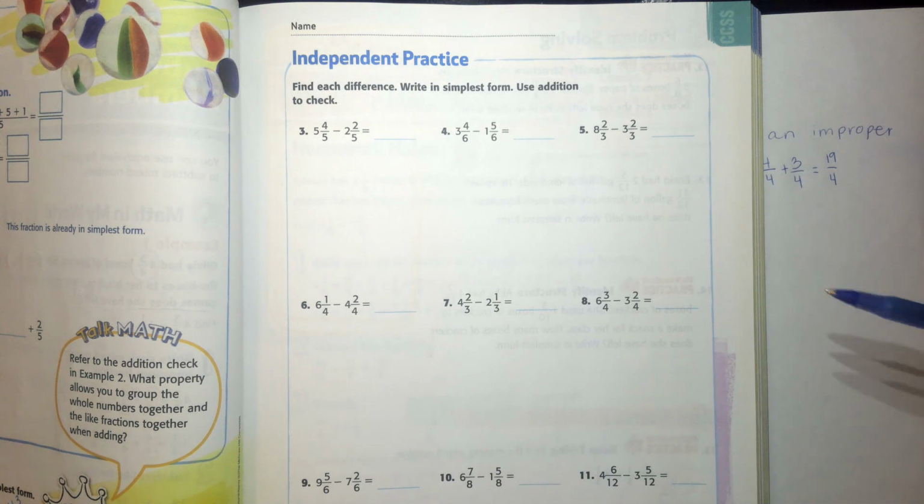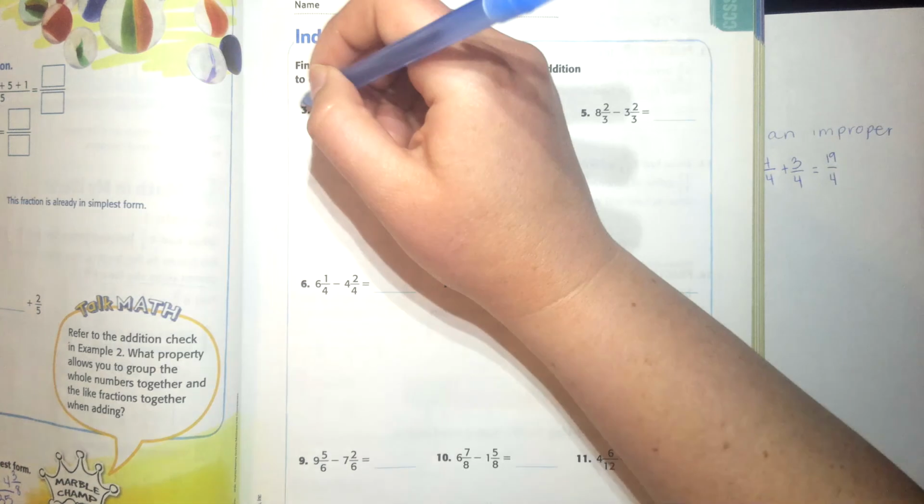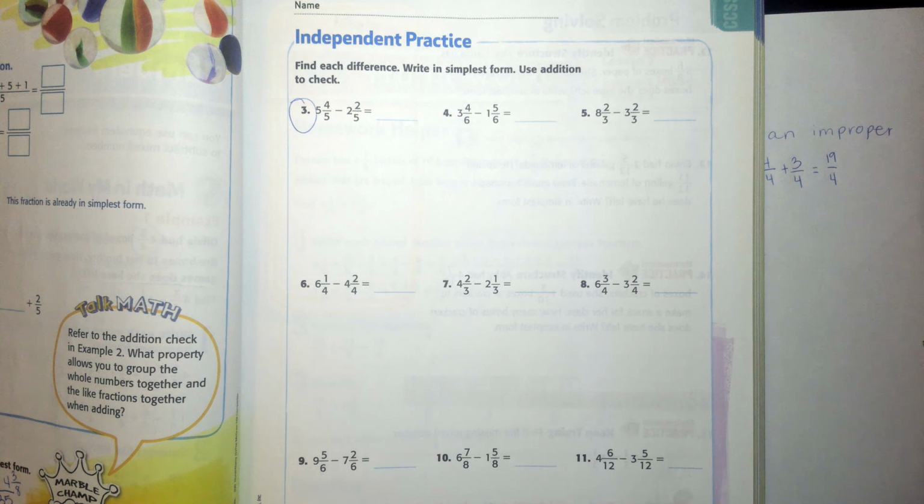So now your job is to complete the independent practice page. Remember to circle the questions you get stuck on and bring them to your next Zoom meeting with your teacher.